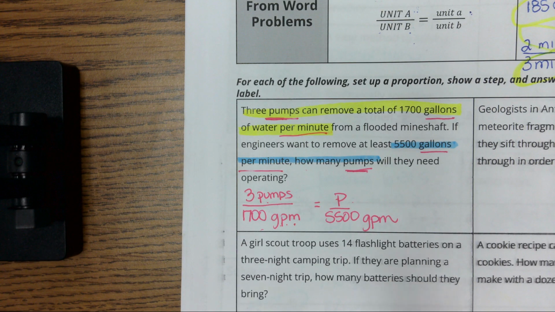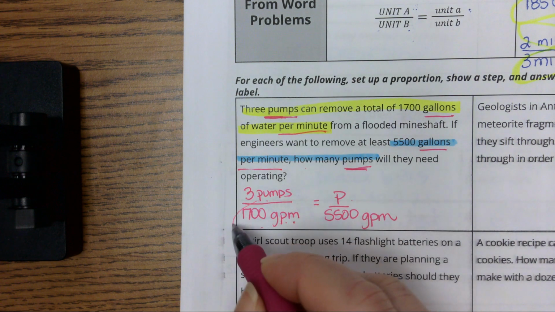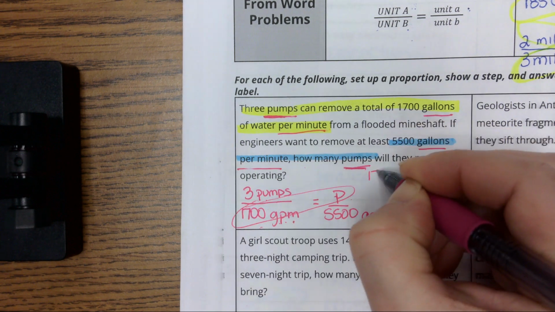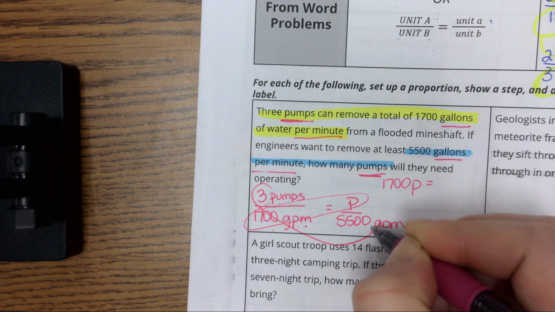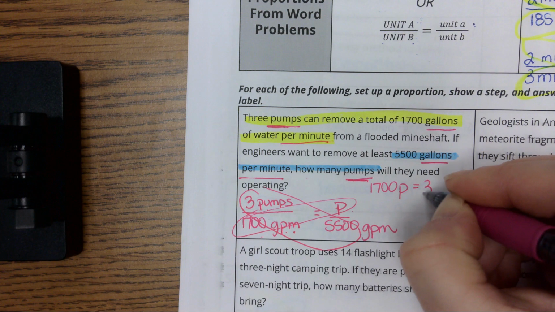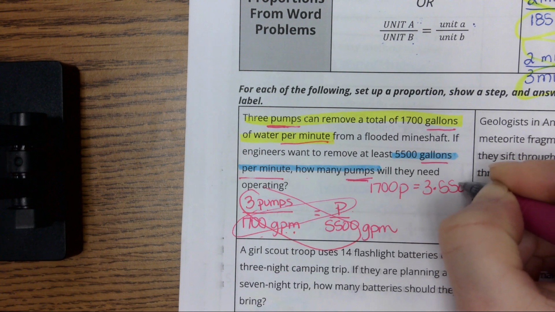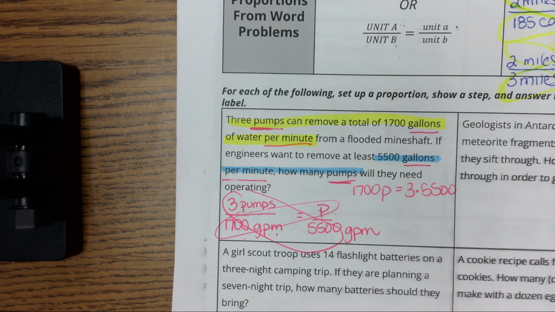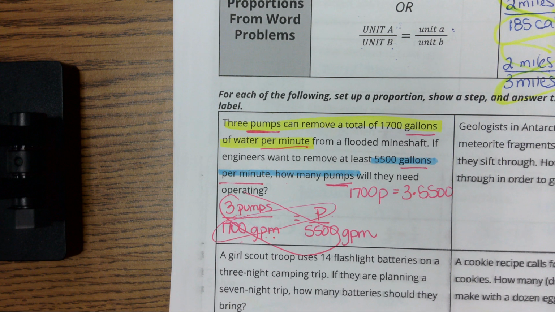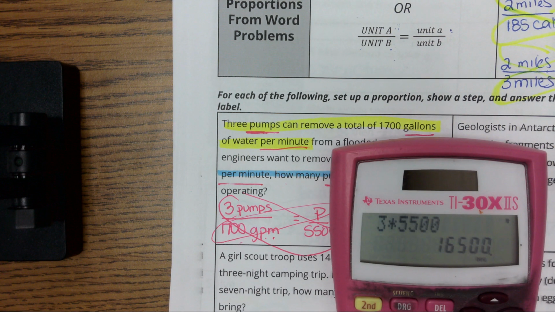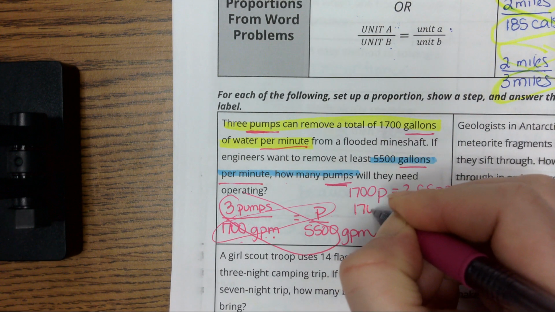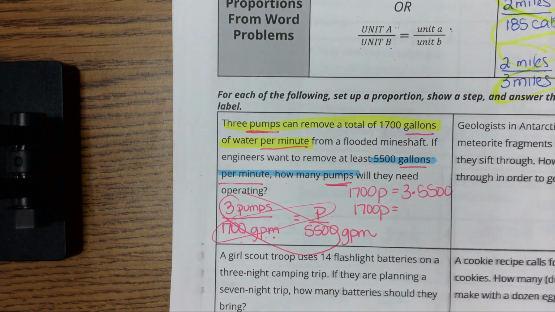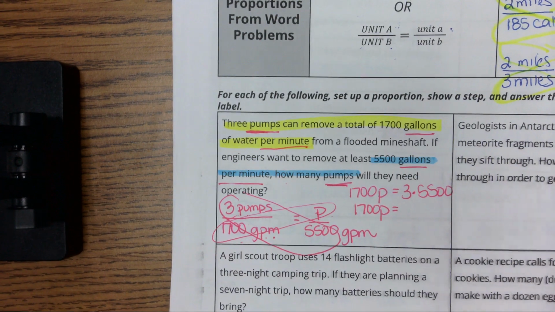I cross multiply. I get 1,700 P. I cross multiply here. I get 3 times 5,500. And when I multiply 3 times 5,500, I now get 1,700 P equals 16,500.